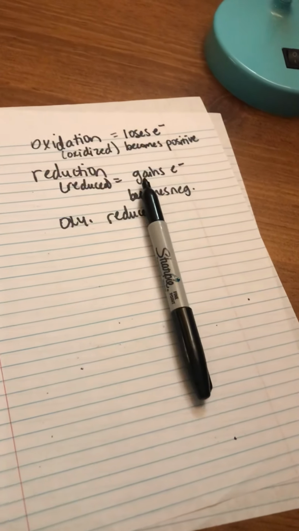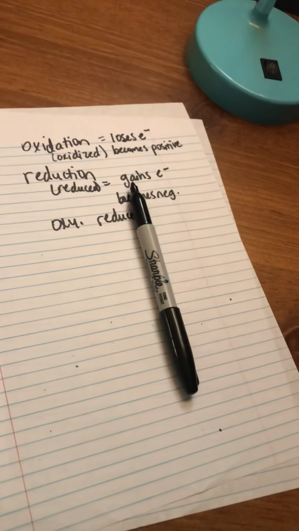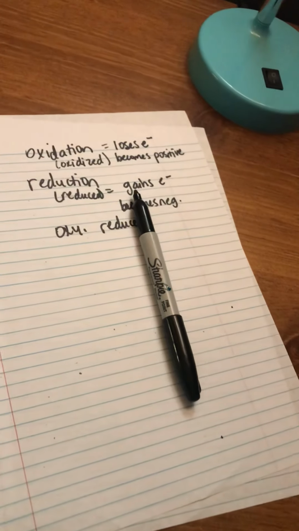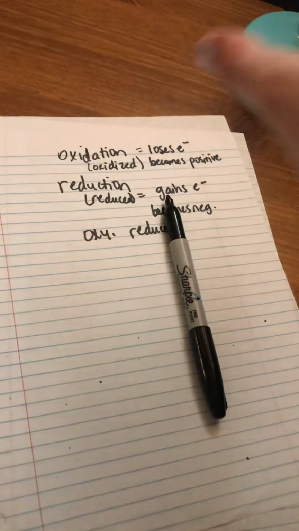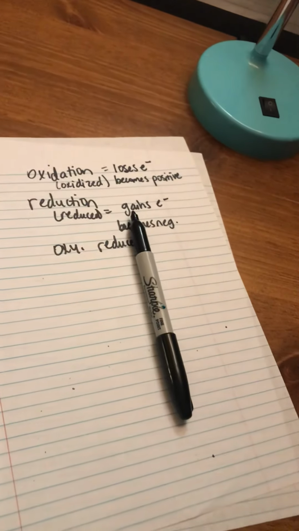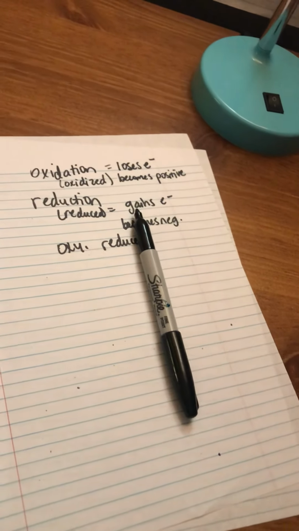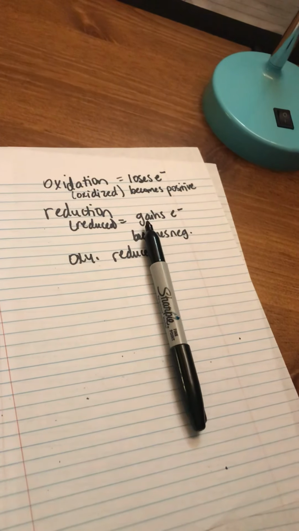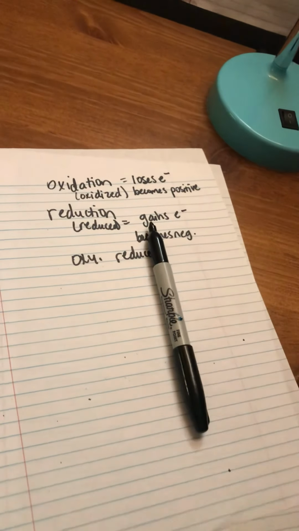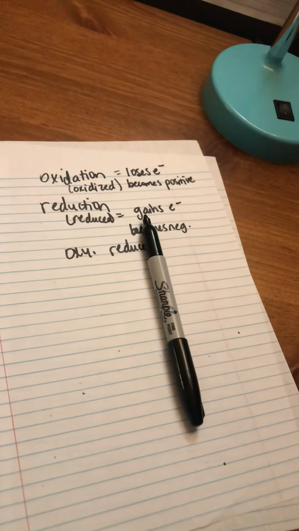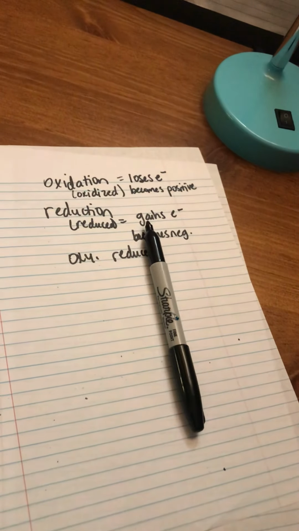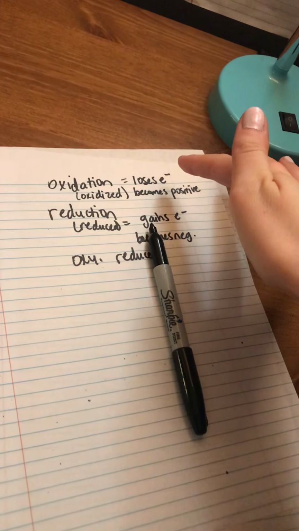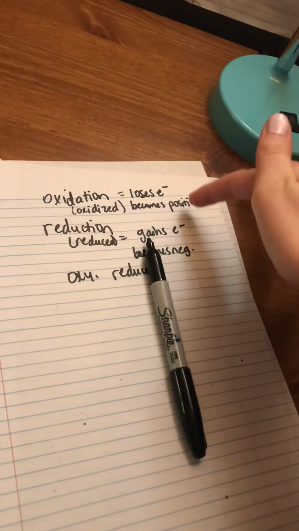It can be another electronegative atom, like sulfur. That one would do the oxidizing. So sulfur would take electrons from the other atom and cause it to gain electrons. Sulfur would get reduced and become more negative, whereas the other one would lose the electrons that sulfur took. It became oxidized and became positive.